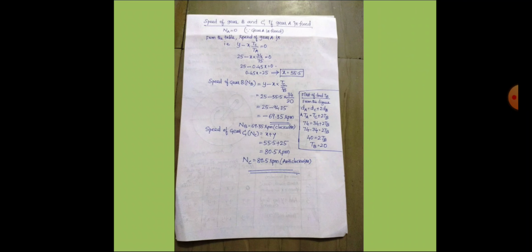Now first find the speed of gear B, that is NB. From the table, speed of the gear B is minus Y minus X into TC by TB. Y is 25, it is plus 25, and X is plus 55.5. So 25 minus X 55.5 into 34 by 20.